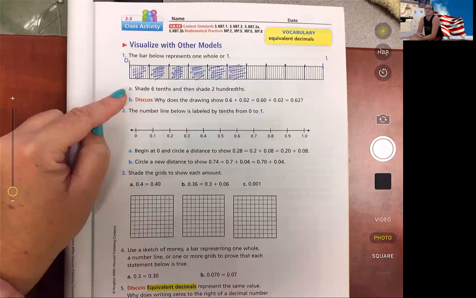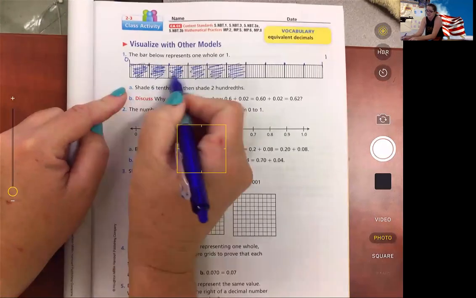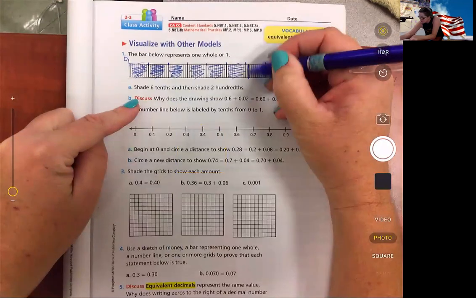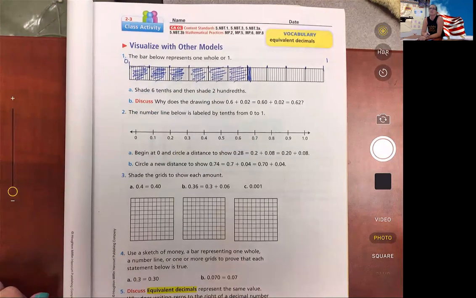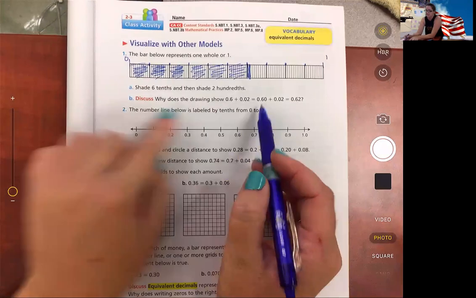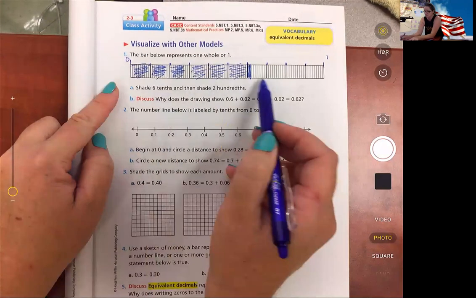60 hundredths, yes. 6/10 is the same as 60 hundredths. 6/10 and then 2 hundredths. And then I'm going to shade in just 2 little itty bitty ones. 6/10 and 2 hundredths. Okay, so the drawing shows us 2 different things. It shows us 6/10 plus 2 hundredths. I had my 1, 2, 3, 4, 5, my 6/10, and then 2 hundredths, 6/10 and 2 hundredths.